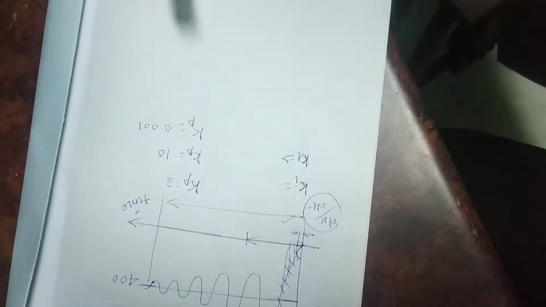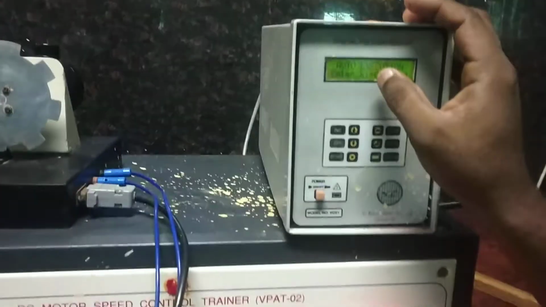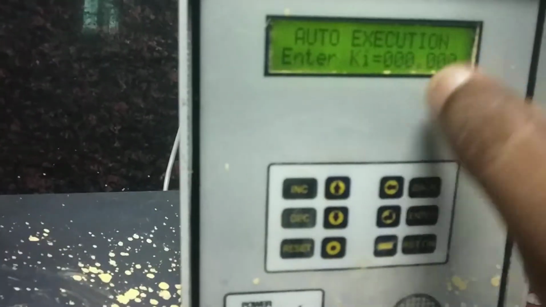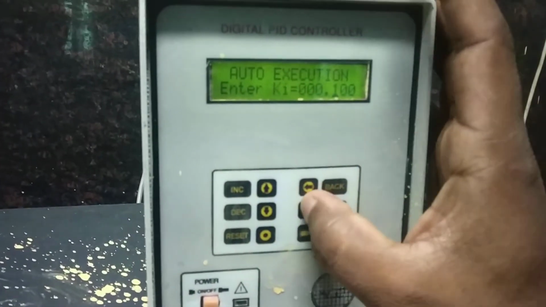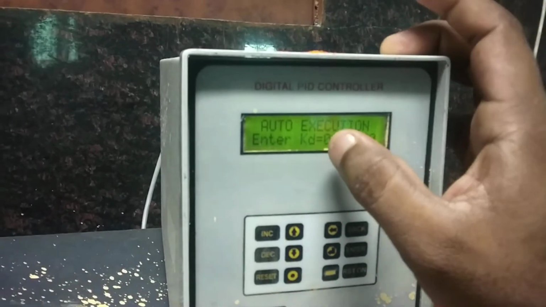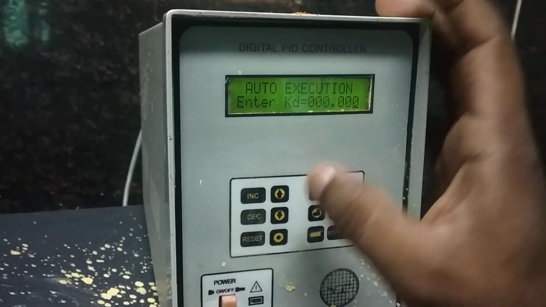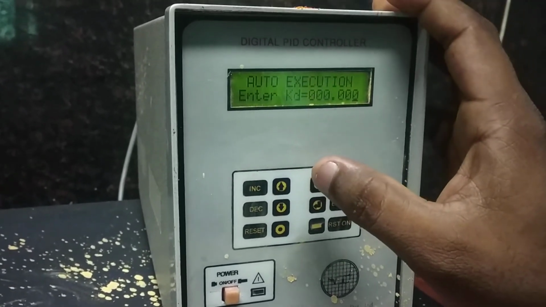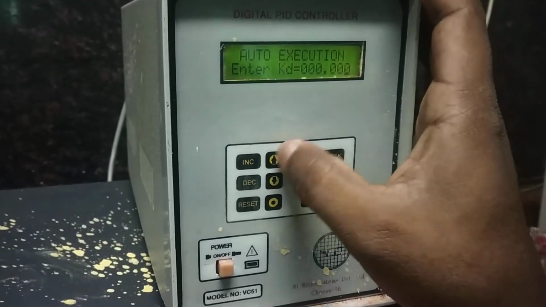Now I will enter these values into the trainer kit. Here I will take Ki equal to 0.1, so I will make it 1. Use the back button, make it 1. After obtaining this value, just press enter. Now the system asks for the derivative gain value. Here we take 1. You may take any value. For our convenience I take 1, 3 and so on. You may take any value based on your time constraints. Here I will take 1.